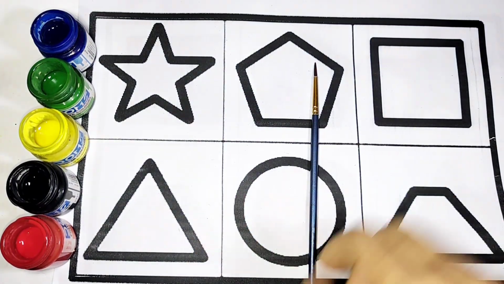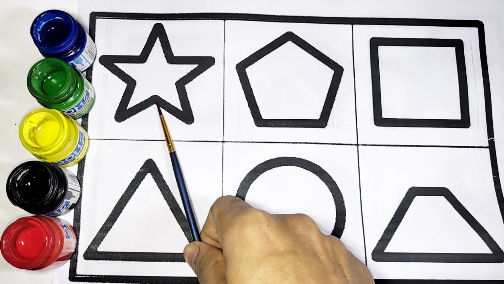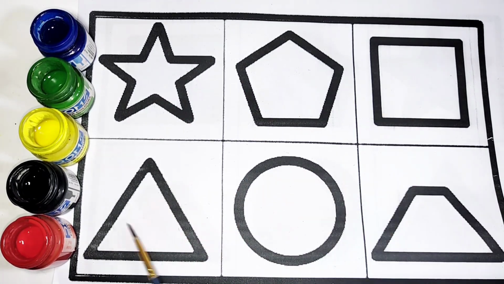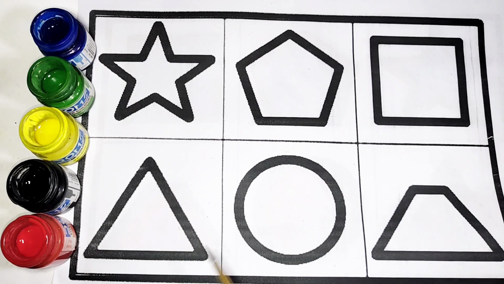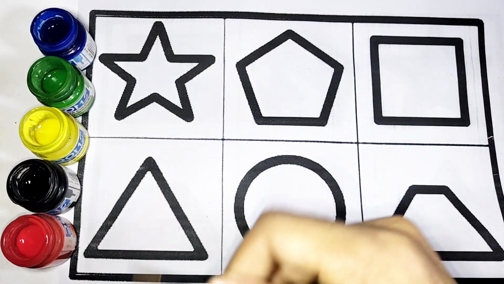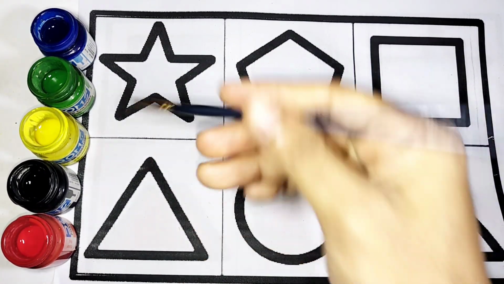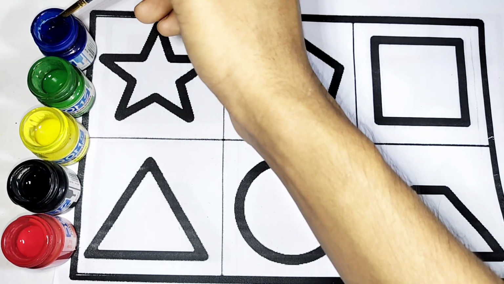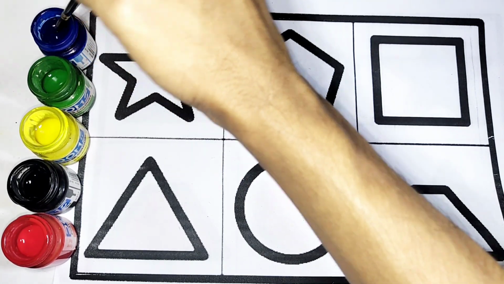Today we draw and color 2D shapes. First we color the shapes: star, pentagon, square, triangle, circle, and the last one is trapezoid. First we color the shape of star, and now we are using the color blue. Now we're mixing and using the color blue.